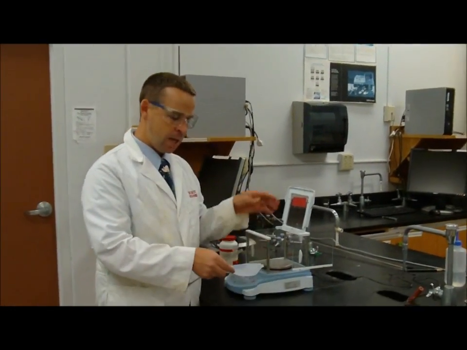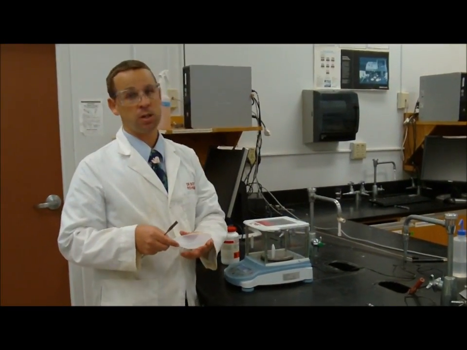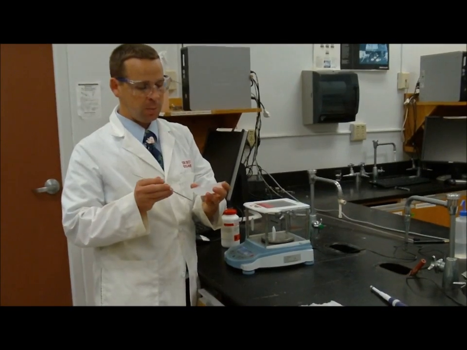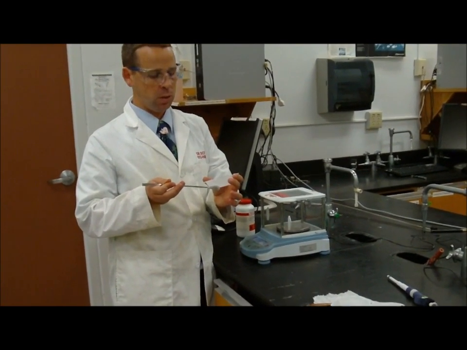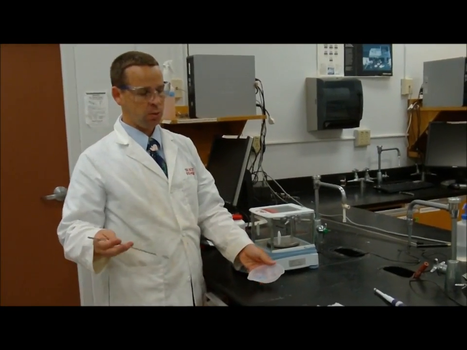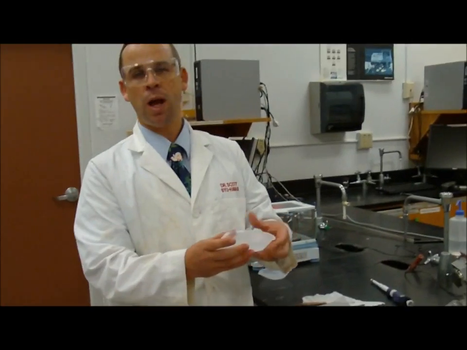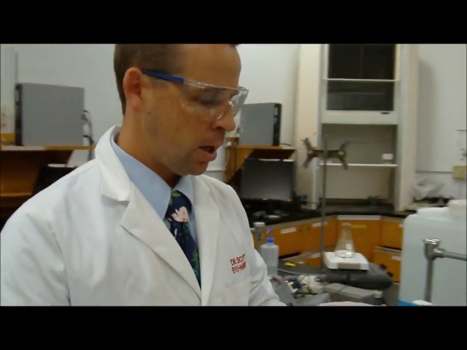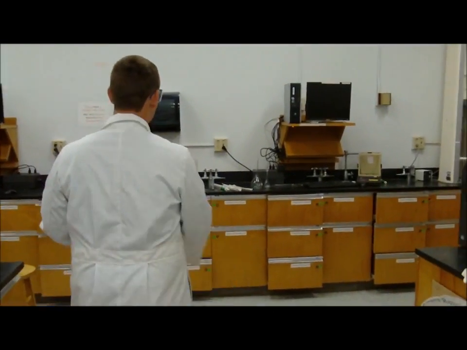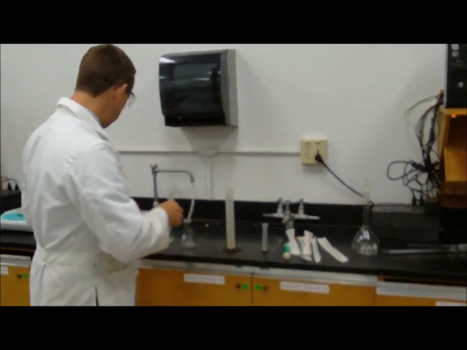This stuff here, again, doesn't go back into my bottle. If I can convince my lab partner or somebody else to use it, that's fine, but we don't put it back in the bottle, because we don't want to contaminate that for people who might be doing research or other labs. So I have my 0.1 grams of copper sulfate here that I want to make a solution out of, let's say. I can bring it over to my volumetric flask that I'm going to put it into.